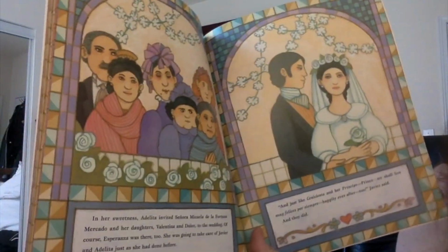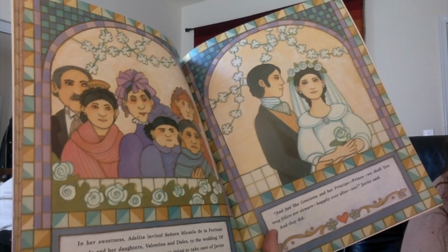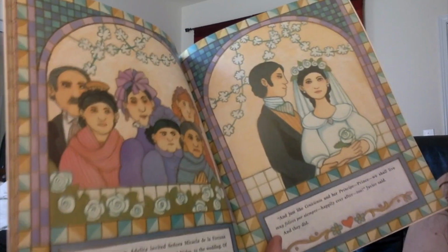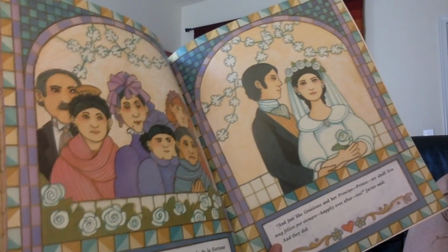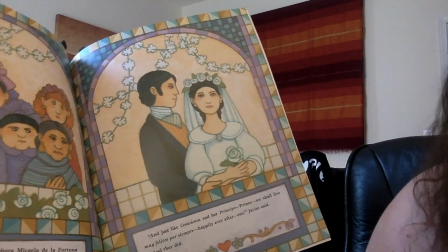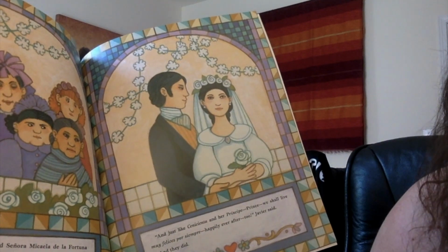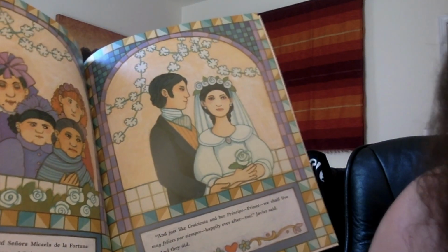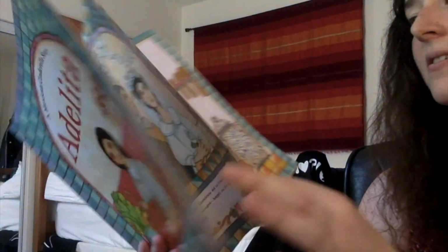In her sweetness, Adelita invited Senora Michela de la Fortuna Mercado and her daughters, Valentina and Dulce, to the wedding. Of course, Esperanza was there, too. She was going to take care of Javier and Adelita just as she had done before. And just like Cenicienta and her prince, we shall live muy felices por siempre, happily ever after, too, Javier said. And they did. The end.